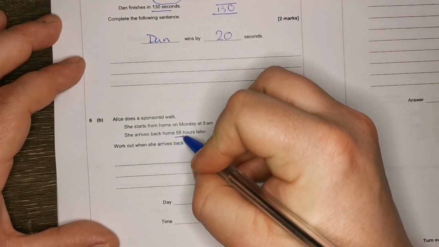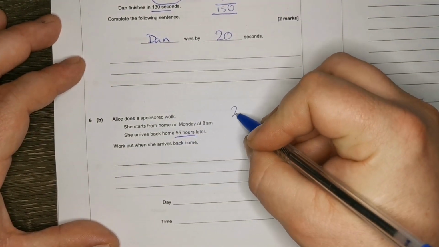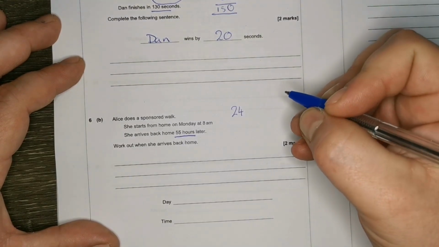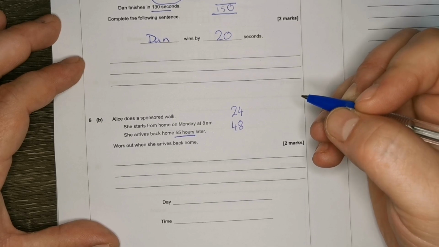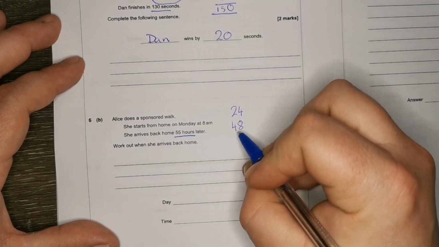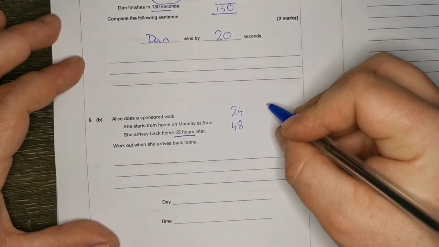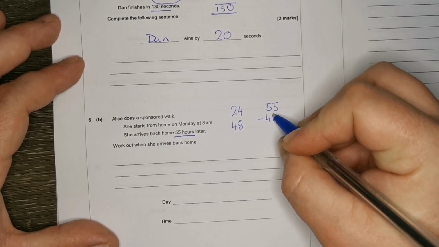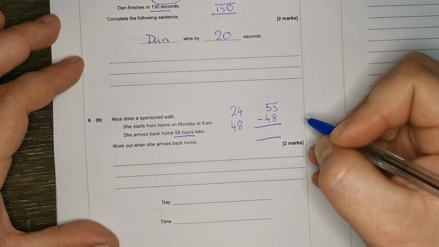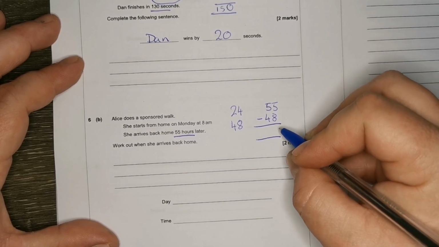Okay, so 55 hours later. 24 hours would be 1 whole day. 48 hours would be 2 whole days. So I'm pretty sure she's gone for just over 2 days. So let's do 55, take away 48 to find out how many hours are left, which would be 7 hours.